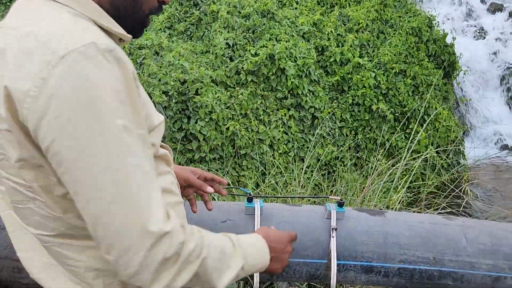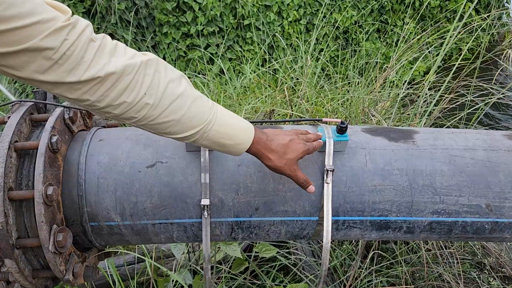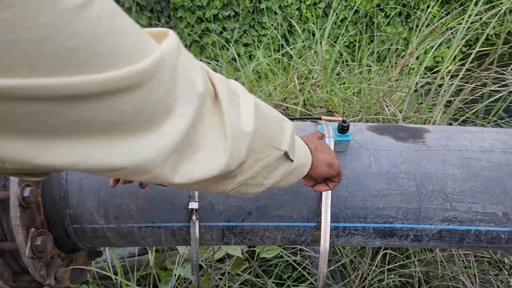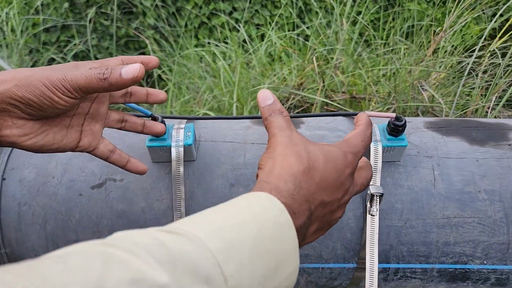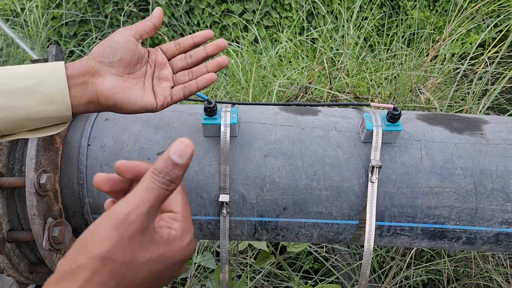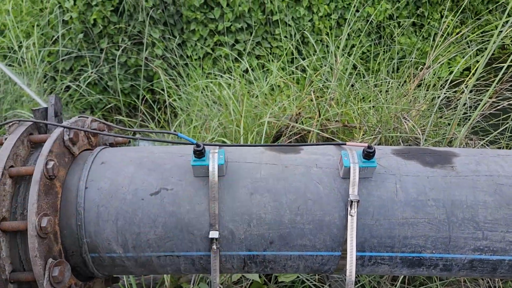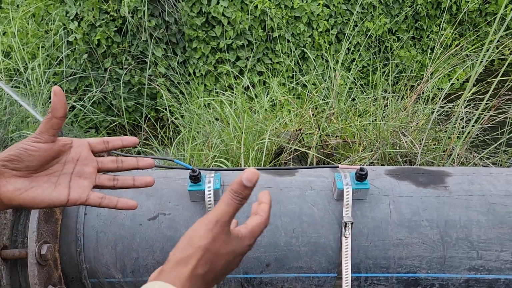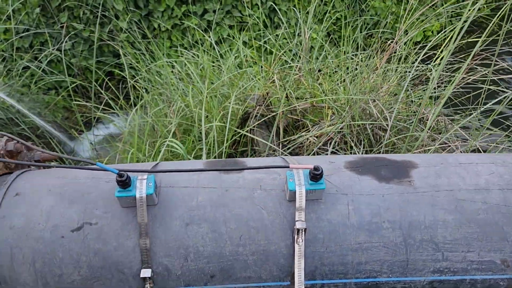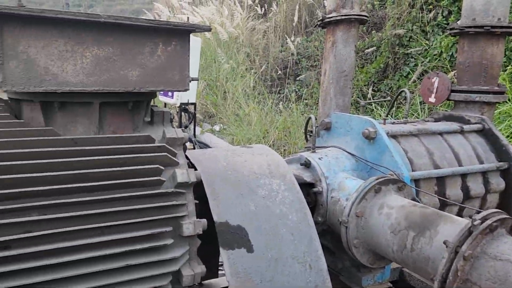The first component we have installed is the flow meter. This is an ultrasonic flow meter, a non-contact type method. It has an up signal and a down signal, collecting the velocity data across the area, which gives the volume flow rate. At the suction side we have installed this flow meter. This is a non-destructive type of installation; you don't need a shutdown. Without any contact we have installed this. So that is one parameter.